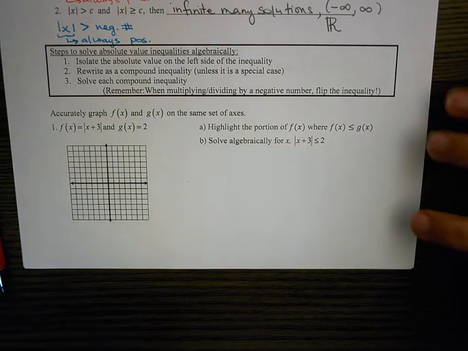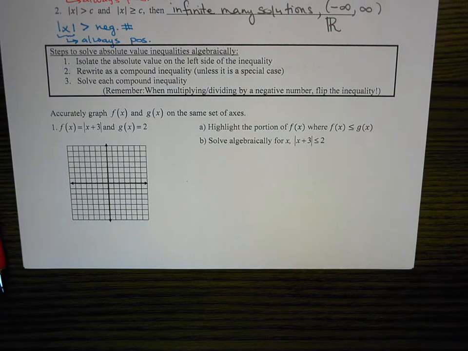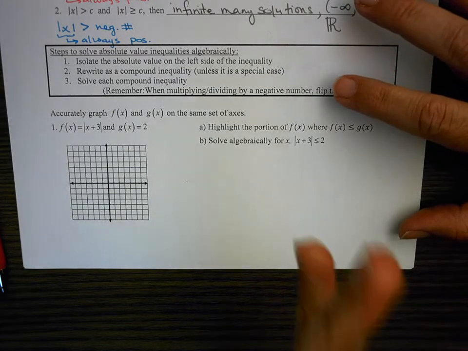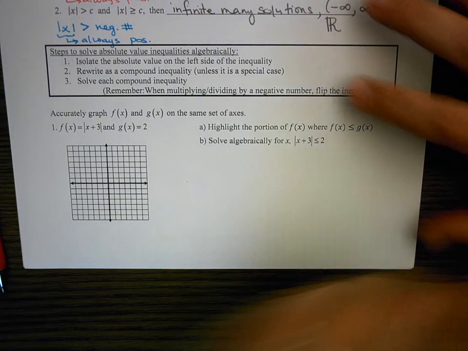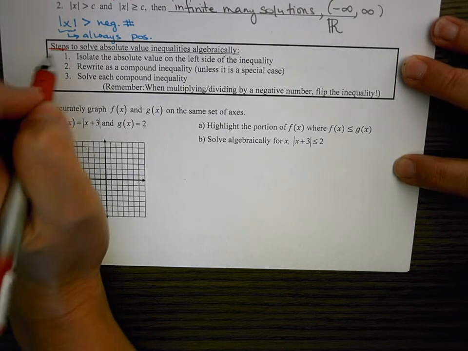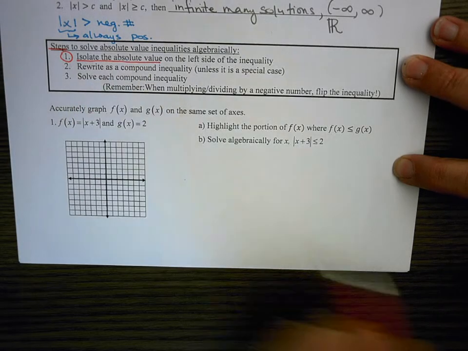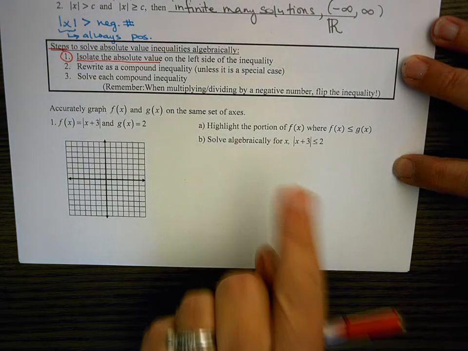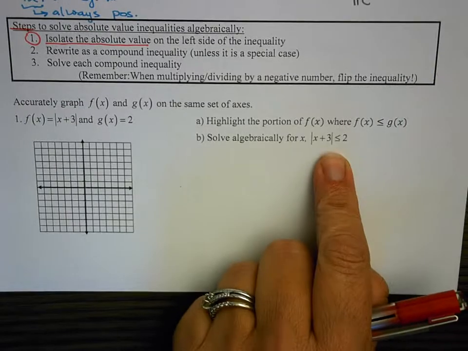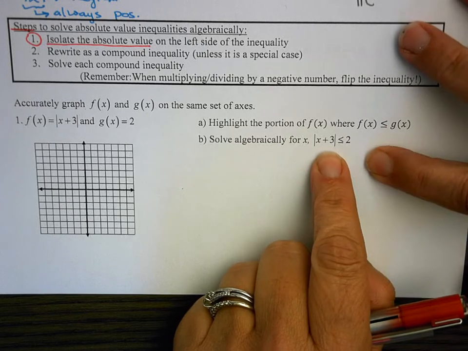So step 1. From objective 2, if you struggle with objective 2, objective 3 is not going to be any easier, it's going to actually be harder. But if objective 2 ended up being fine, objective 3 will be fine as well. Okay, so step 1. We're going to look here at our steps to solve algebraically. So we always want to start with isolating the absolute value, right? We always want to isolate the absolute value and get it by itself. So for part B here, it's already isolated, right? I don't have any numbers outside of the absolute value that I need to move to the other side. So step 1 is already done for us, which is pretty nice.